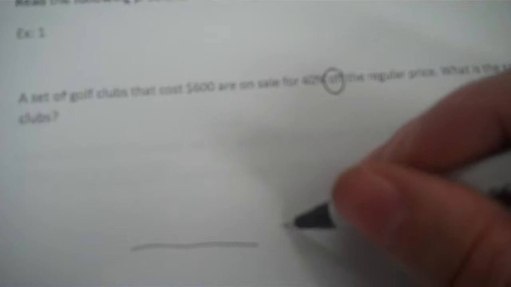Okay, now we're going to solve some percent story problems. Now in some of these percent problems, I have these words circled. A set of golf clubs that cost $600 are on sale for 40% off the regular price. What's the sale price of the clubs? So with percents, I'm using ratios, guaranteed.